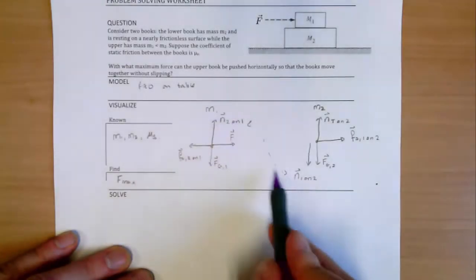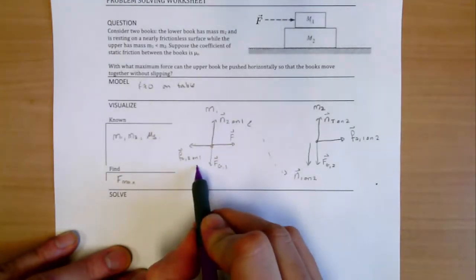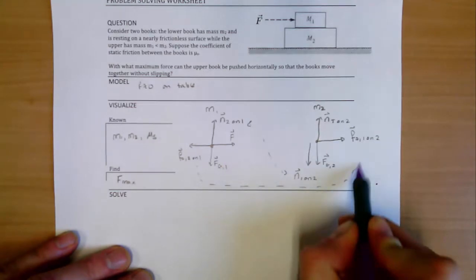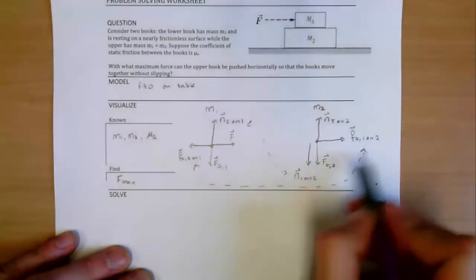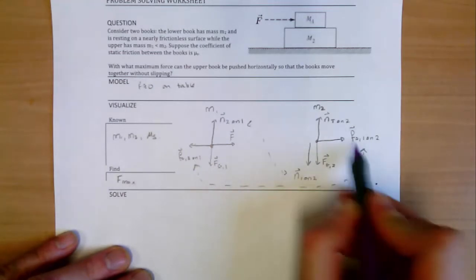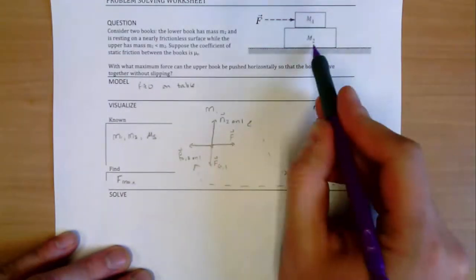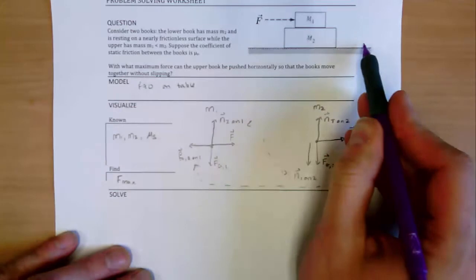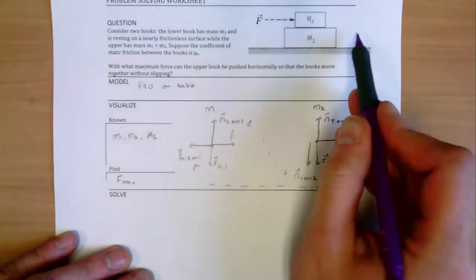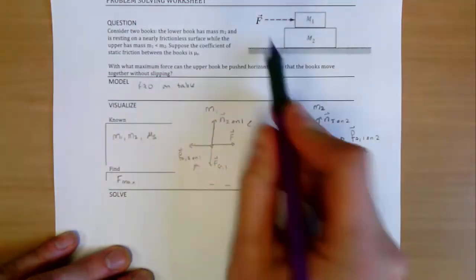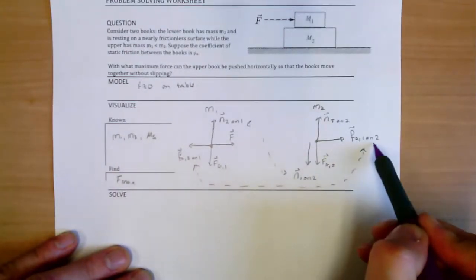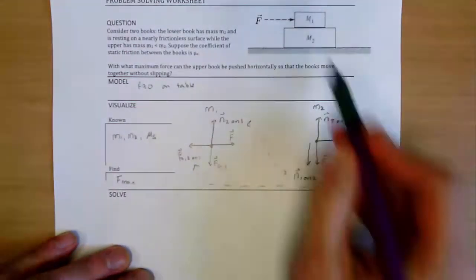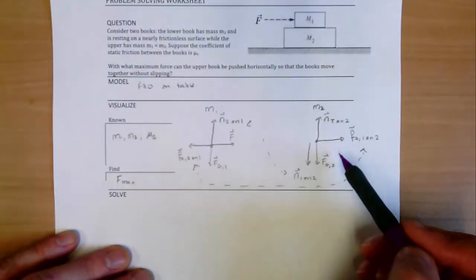This force here and this force are third law partners, 2 on 1 and 1 on 2. And this force and that force are third law partners. It makes sense that there's a static friction to the right. This is what's going to make the book M2 move to the right. So the reason they're going to move together to the right is because I'm pushing M1 with a force F, but also what's pushing M2 is really the static friction from M1.